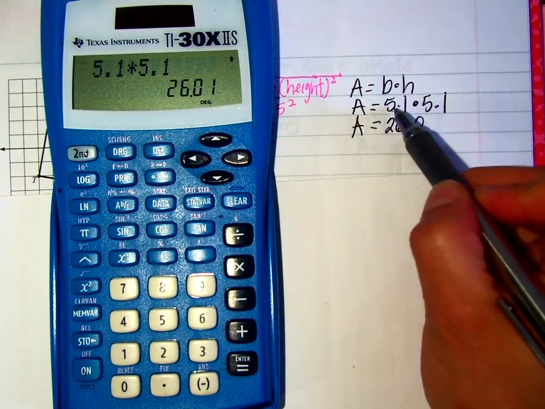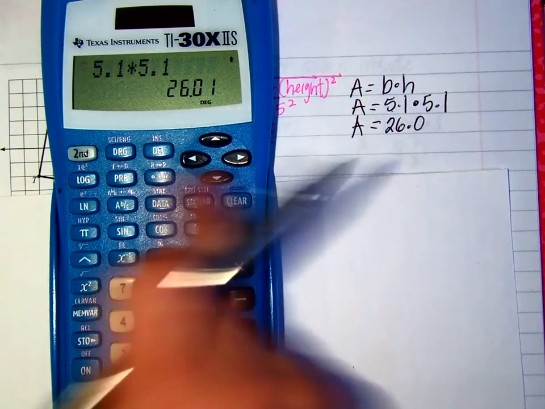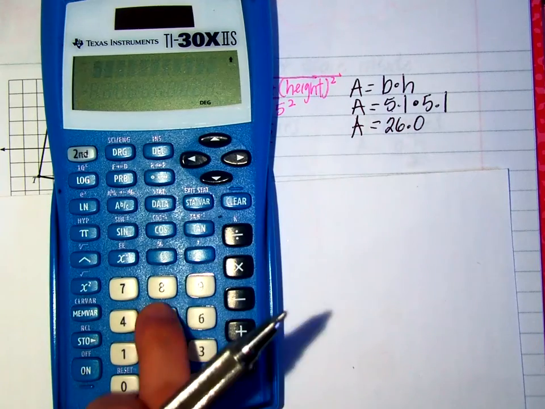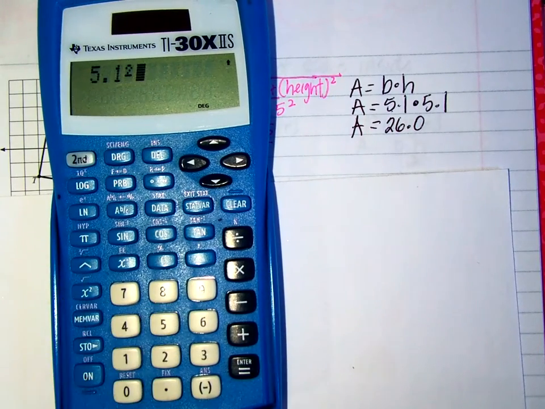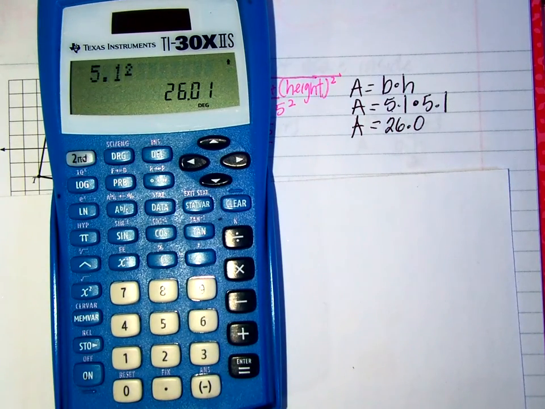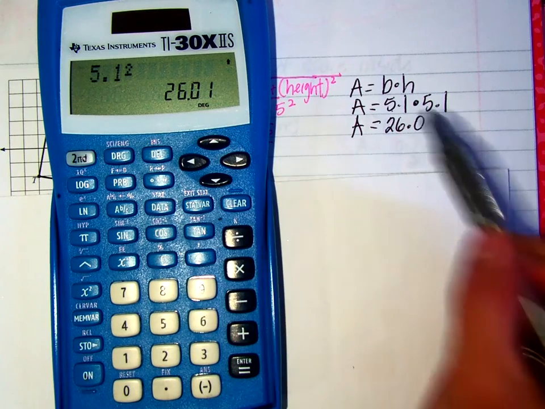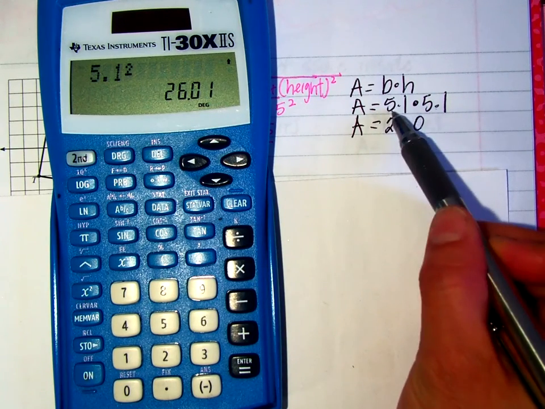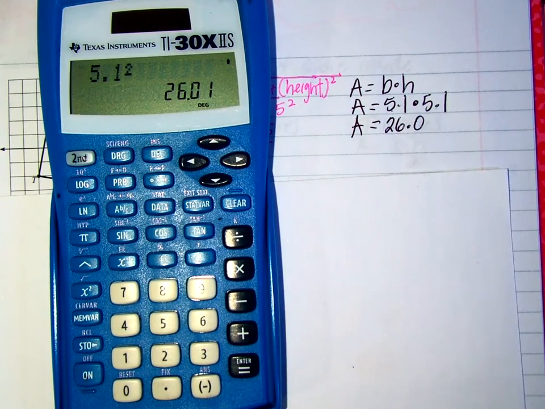Because I'm multiplying this number by itself, another technique would be to just say 5.1 to the second power. And that gives us the same result. But it only works when you are multiplying a number by itself.